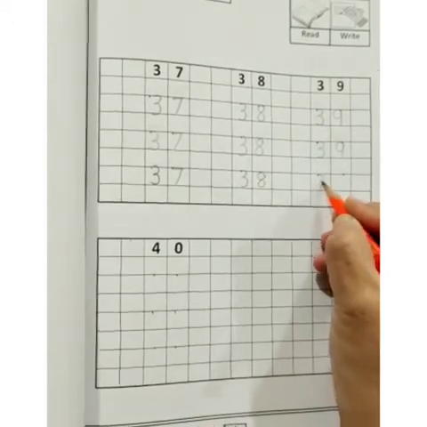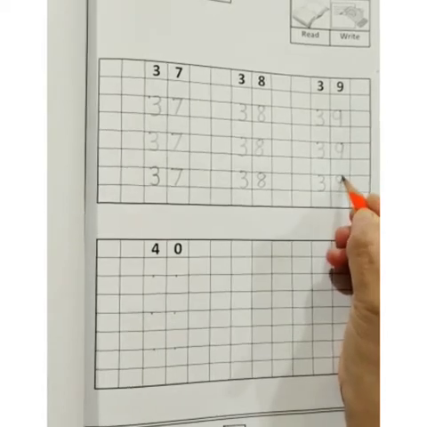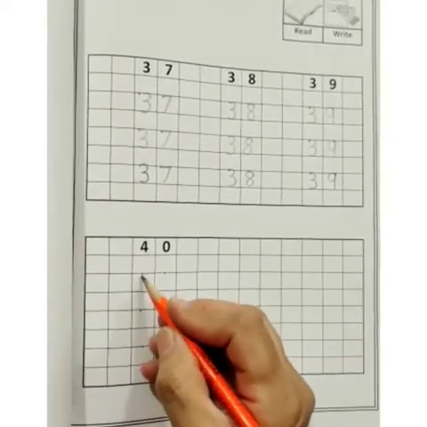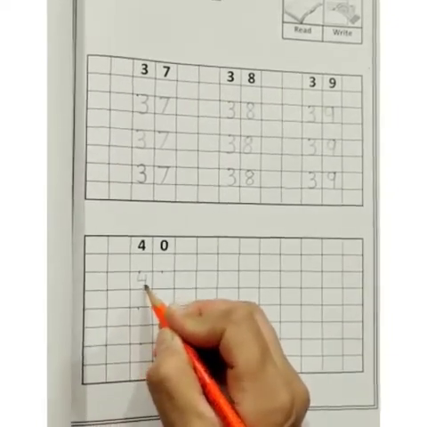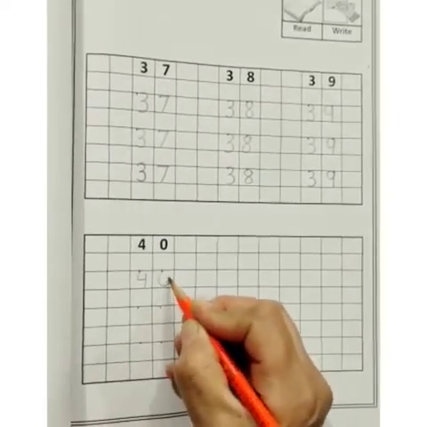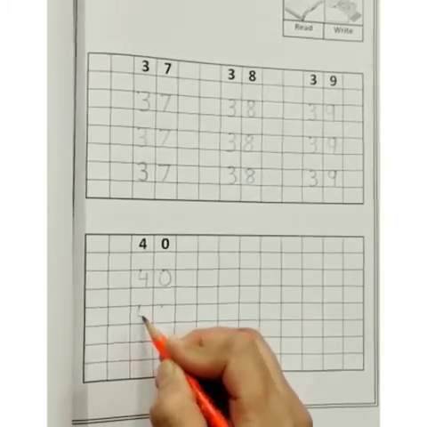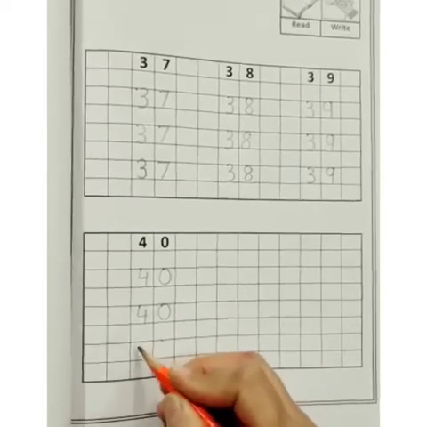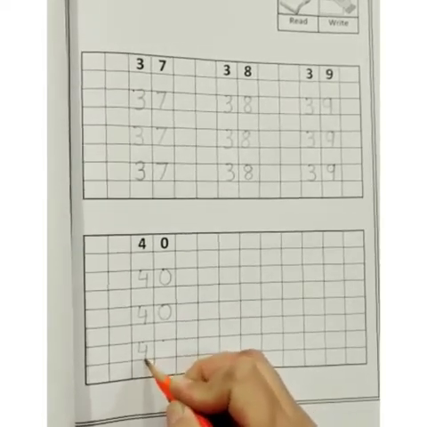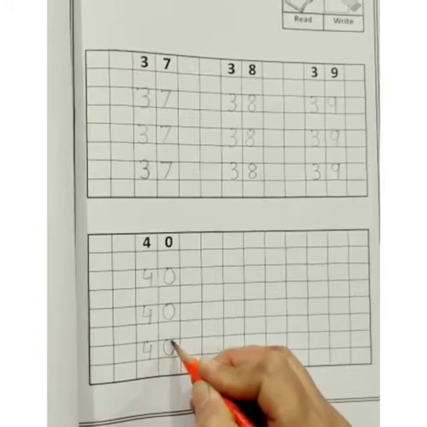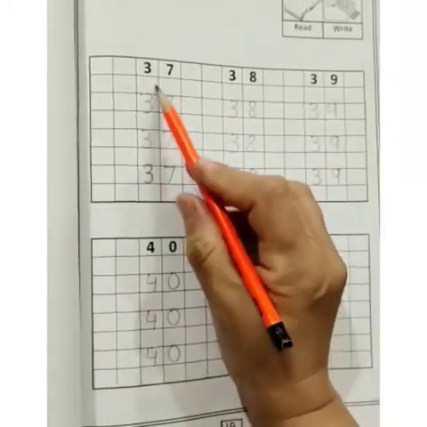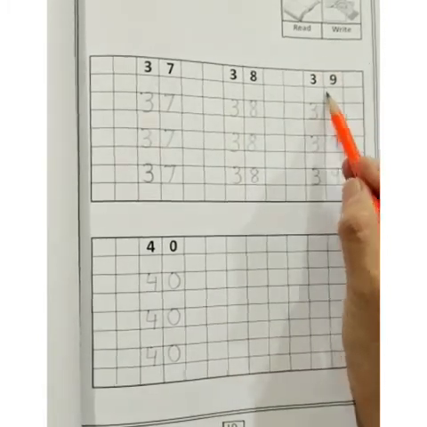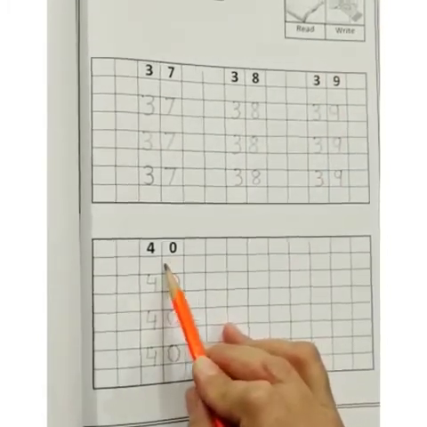38. 39. And now we are going to write 40. 40. 4, 0, 40. Now read it again. 37, 38, 39 and 40.